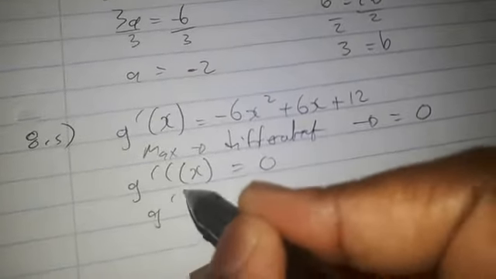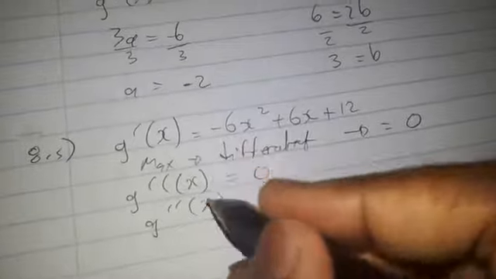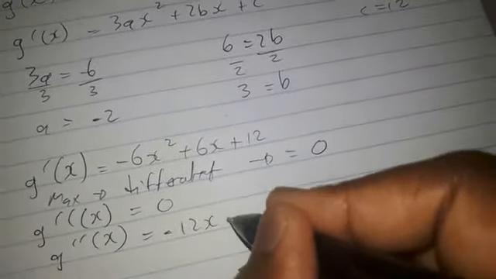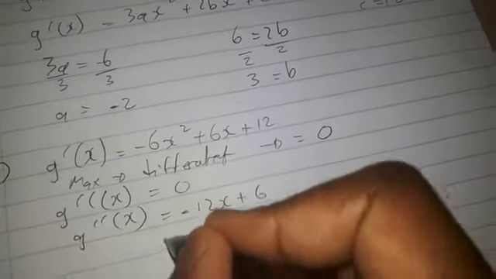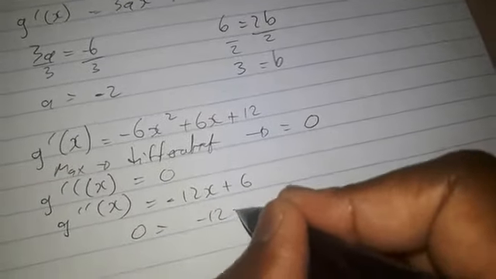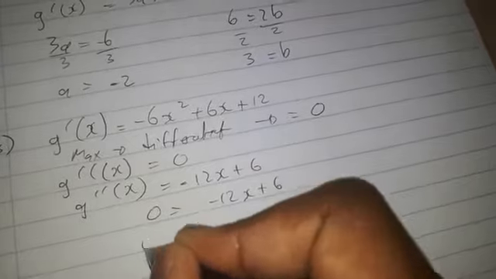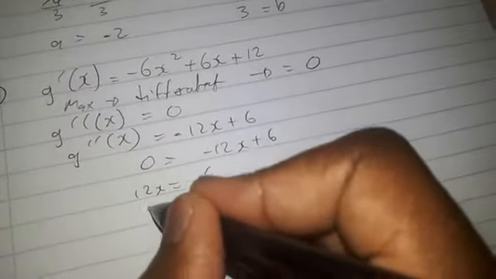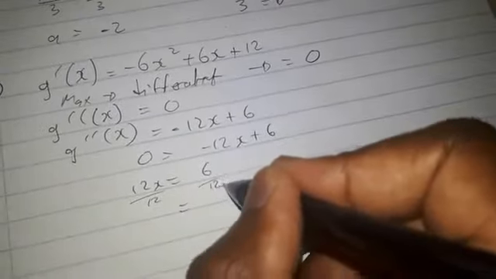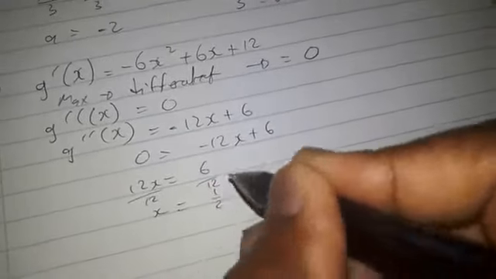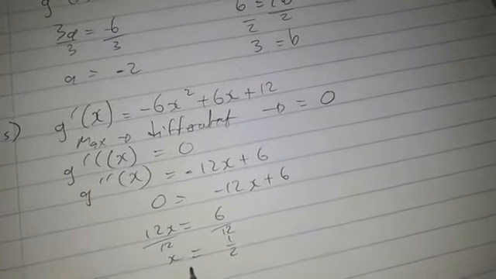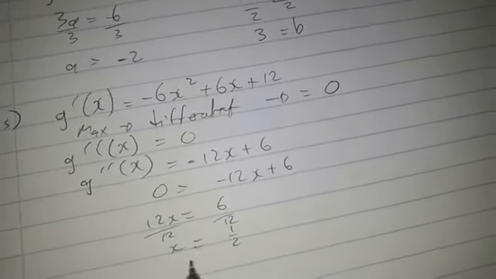So differentiating this, technically it's going to be your second derivative, which is -12x plus 6. And then making this equal to 0, you have -12x plus 6 equals 0. This is like 12x equal to 6. Then divide by 12 on both sides. So your x value is a half. So what this is telling us is your maximum gradient occurs where x is a half.